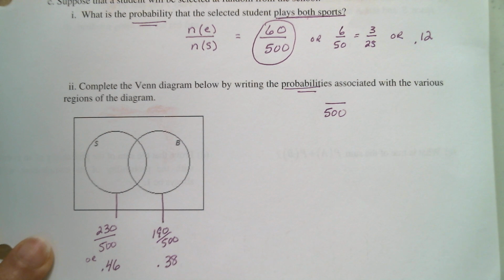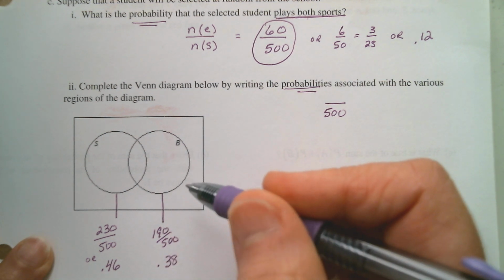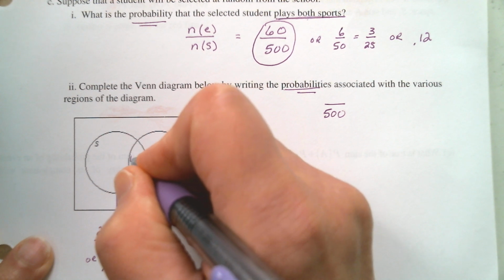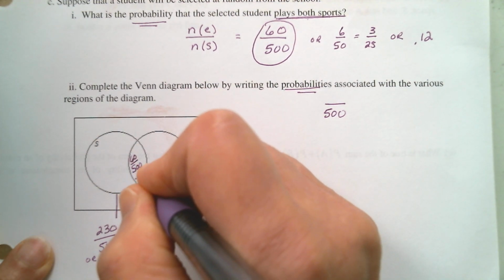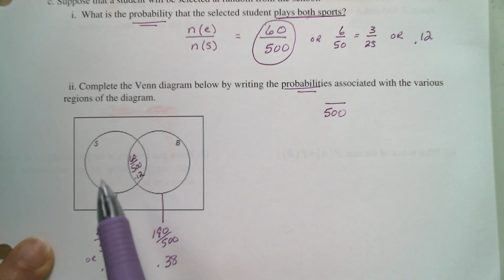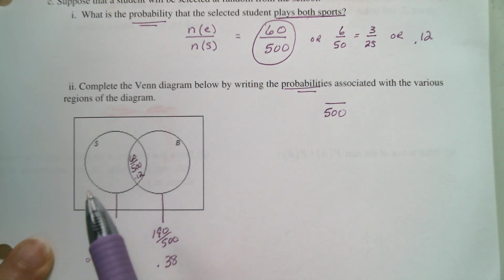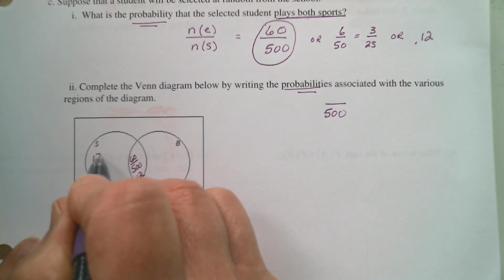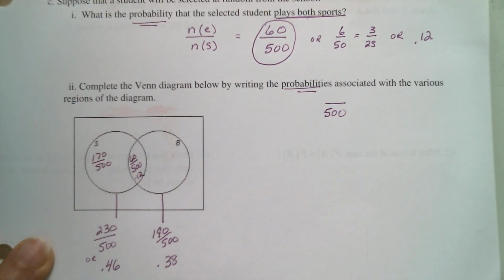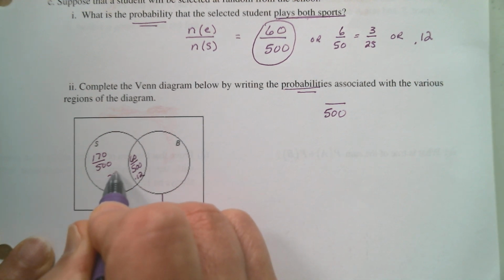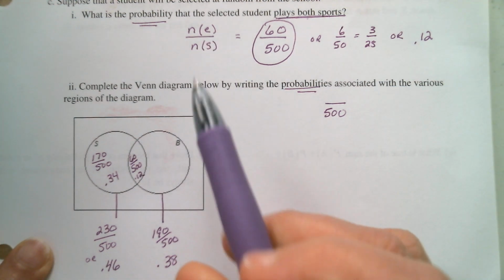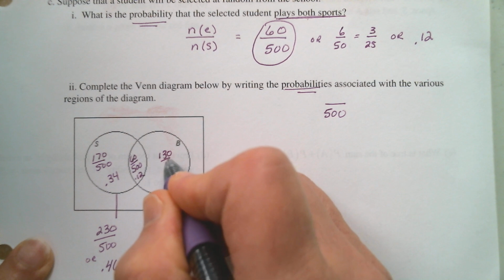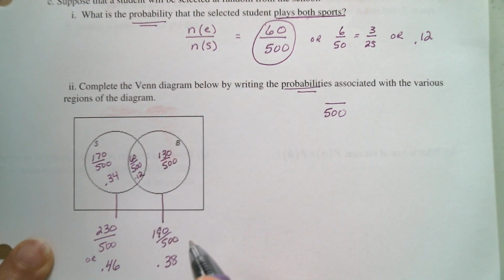And then we had the 60 in the overlap region. That's now going to be 60 over 500, or the decimal 0.12. This portion of circle S was the 170, so 170 over 500 is 0.34. And this portion of circle B from above was 130. 130 over 500 is 0.26.